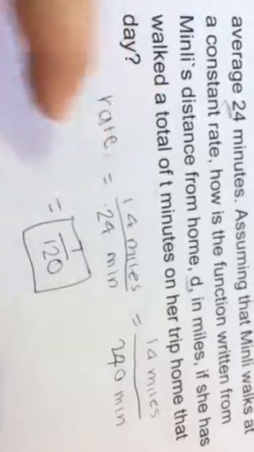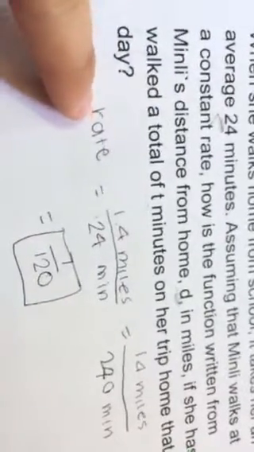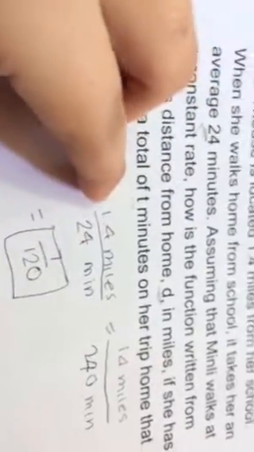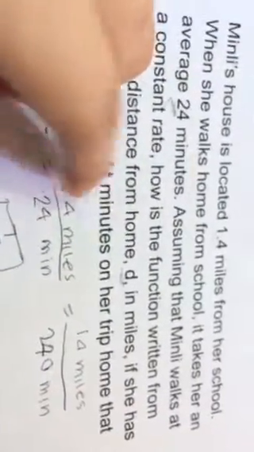So we assume a constant rate. First we need to figure out the rate. So this is 1.4 miles over the 24 minutes that she takes on average.